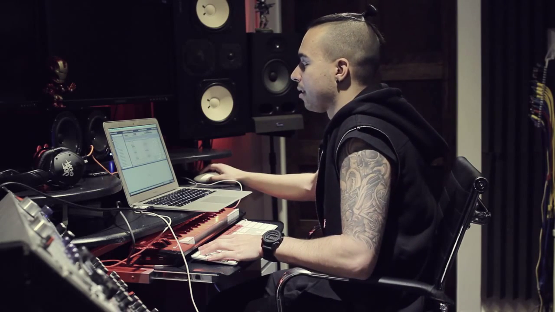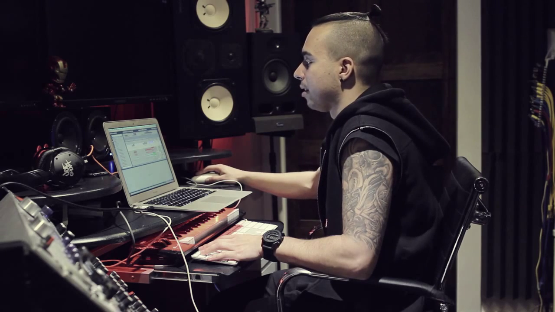So once I'm happy with that, I'll go to my kick section, and the kick is pretty much the most important part of a track. It could be the definition of a good track and a bad track. Even if everything else in the track sounds really good and the kick doesn't really shine, it really doesn't do any benefits for the track.